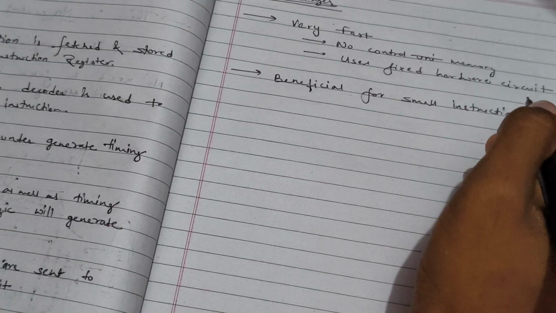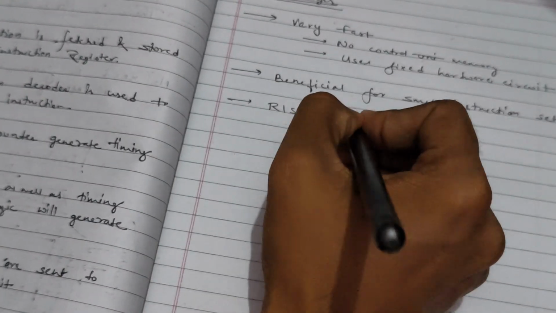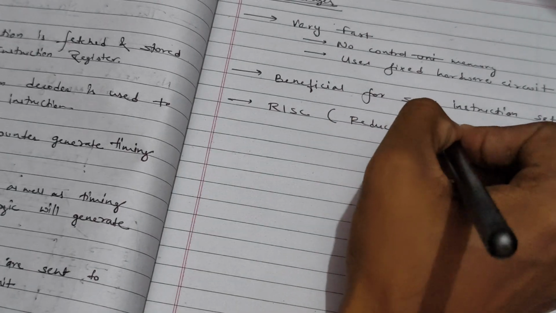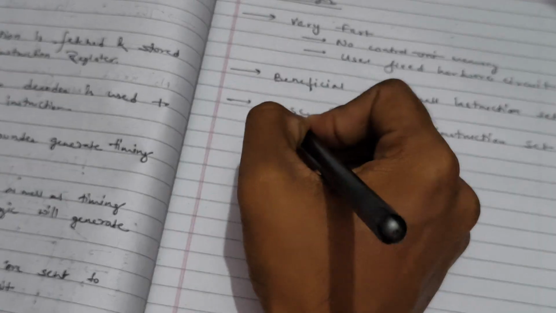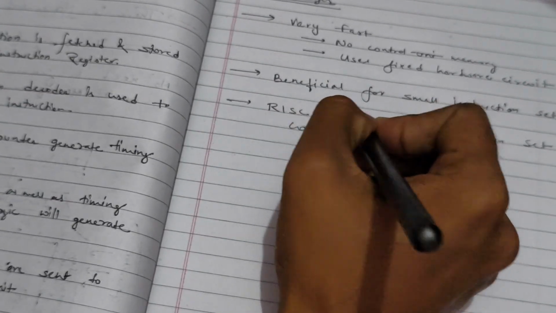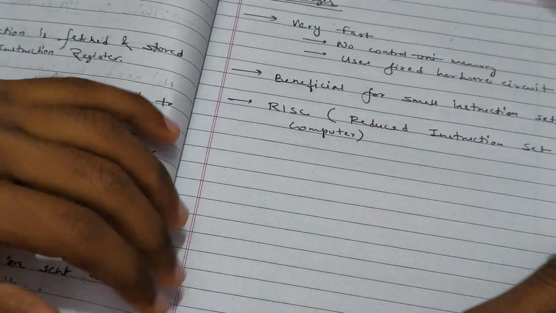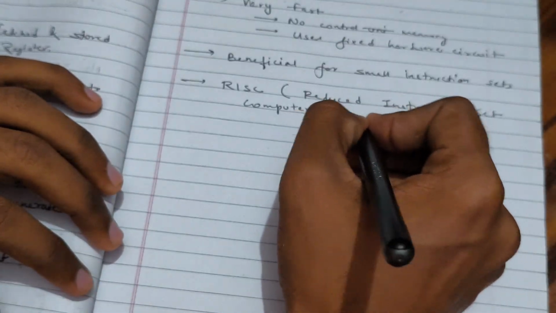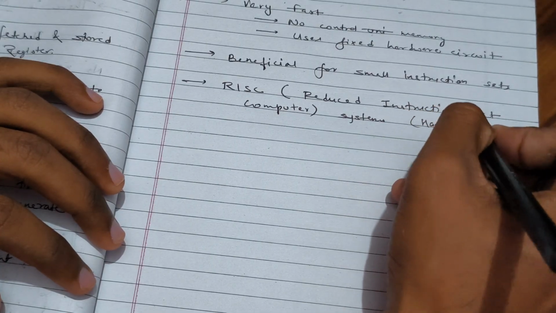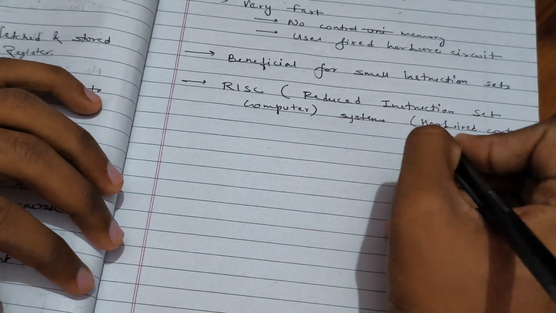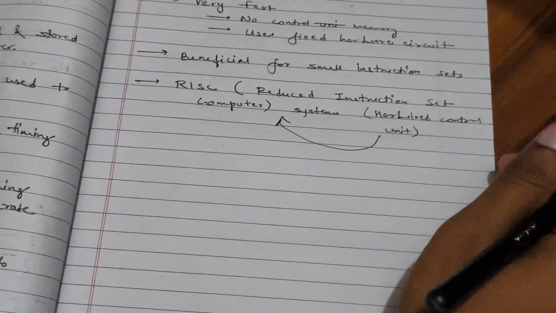And there is something called RISC, which means reduced instruction set computer system. The hardwired control unit is basically used in such type of systems. Hardwired control units are generally used in such type of systems.